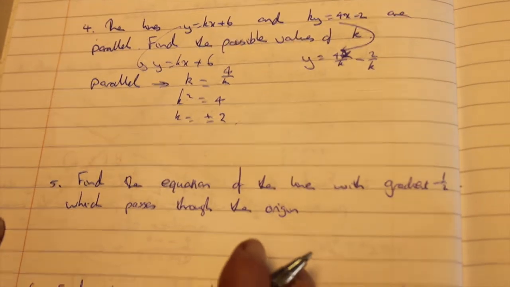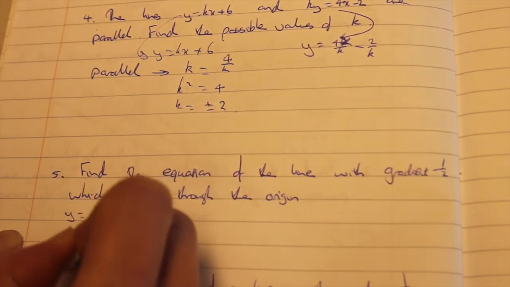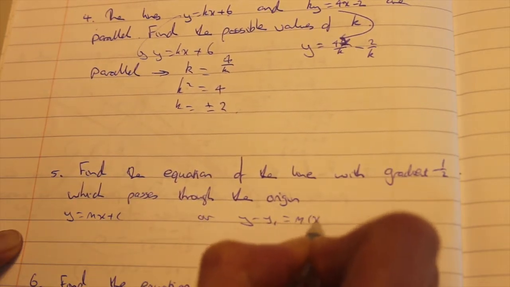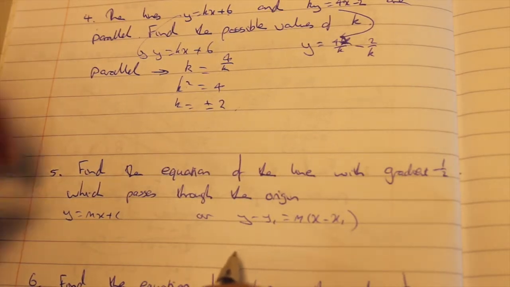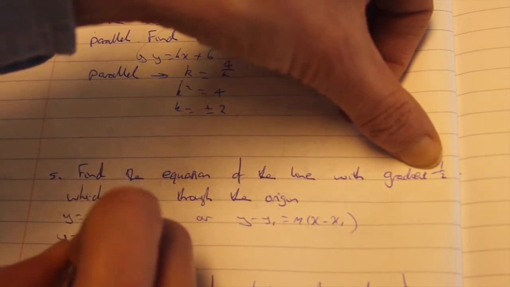Number 5. Find the equation of a line. So I'm thinking y equals mx plus c, or y minus y1 equals m(x minus x1). I'm not sure which one to use yet, so we'll just keep reading on. The gradient's minus a half. That fits nicely into both.